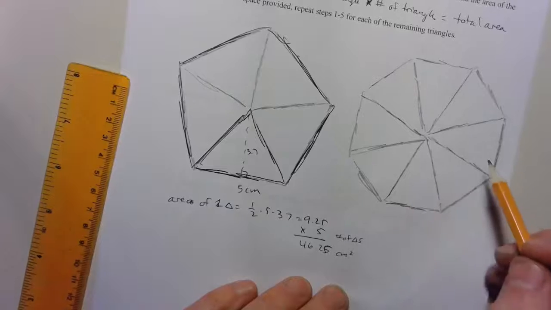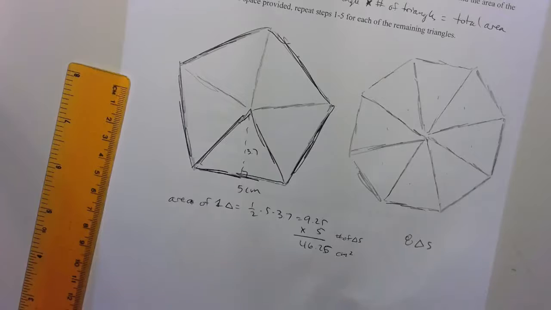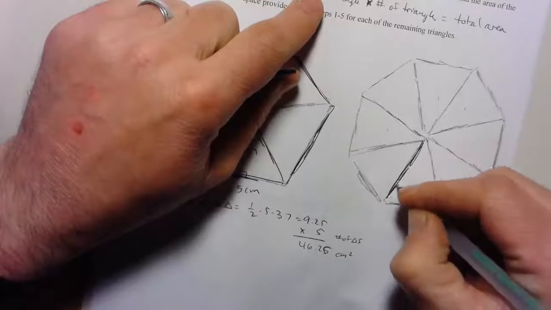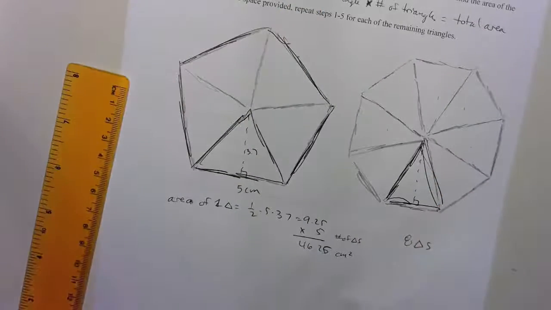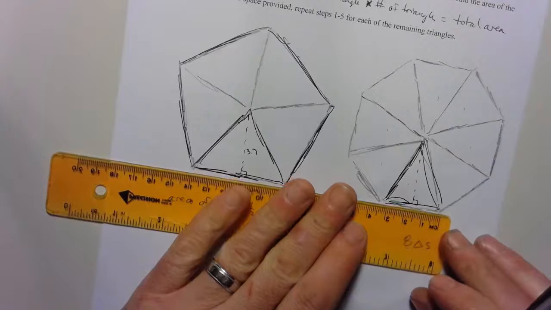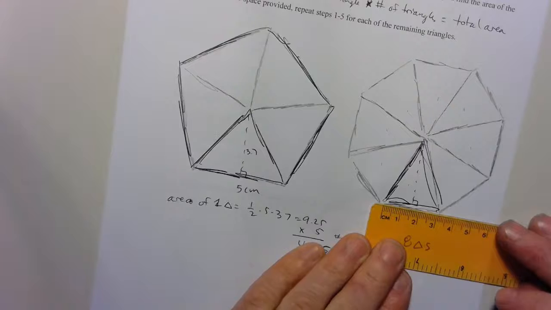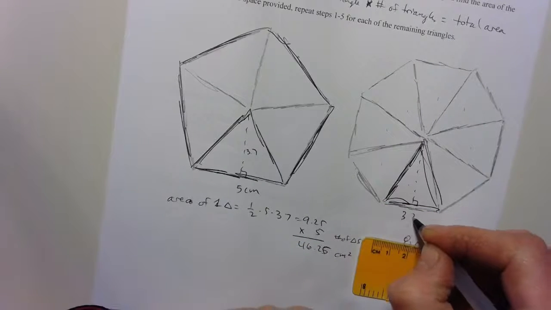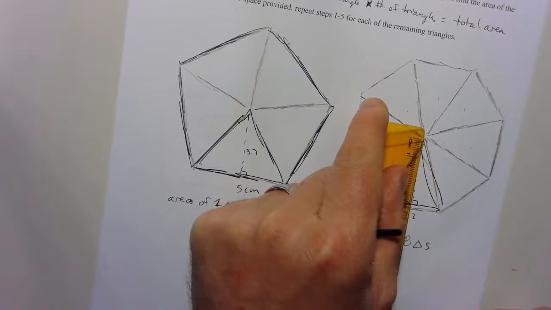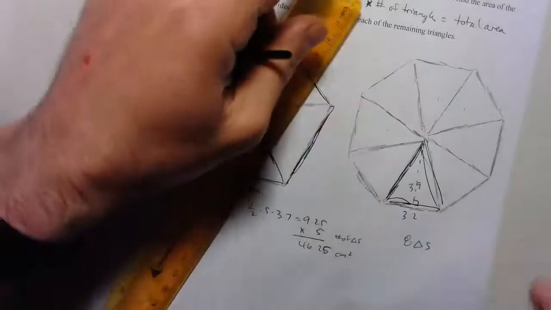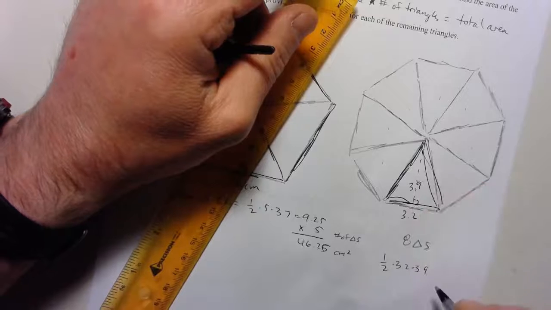So let's add 1, 2, 3, 4, 5, 6, 7, 8 triangles for this. Okay, if I'm going to do one triangle, highlight the triangle I'm working with, draw the height for it, measure. 3.2. If your number's a little different than mine, that's okay. It's more just the process here that you get the same process. 3.9. So it's going to be 1/2 times 3.2. The height is 3.9. So basically my base times my height.